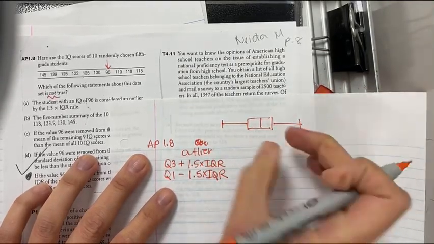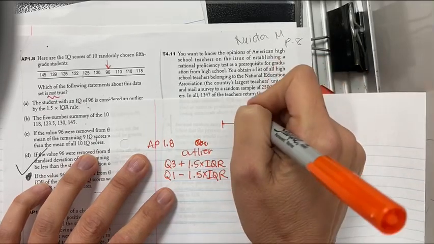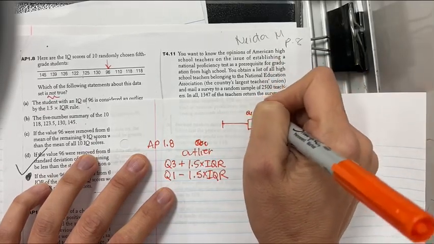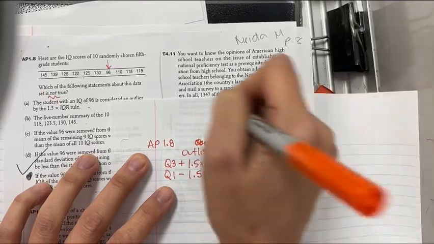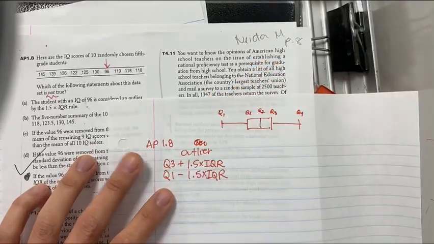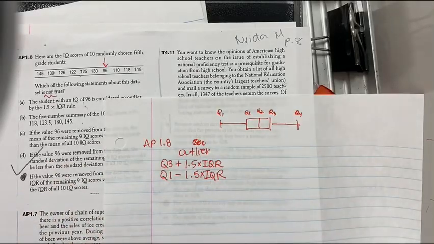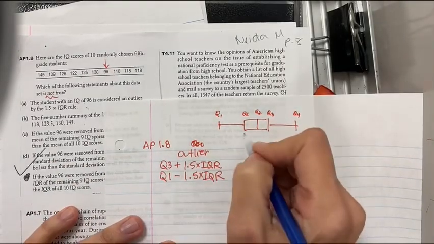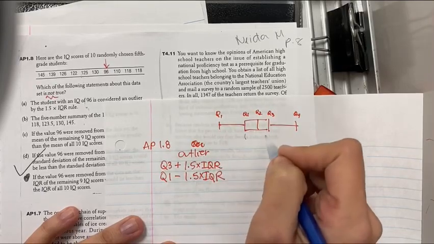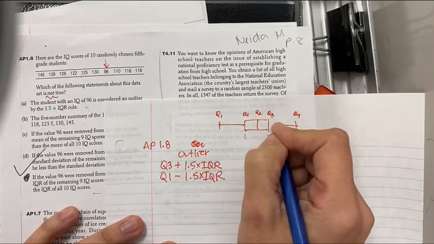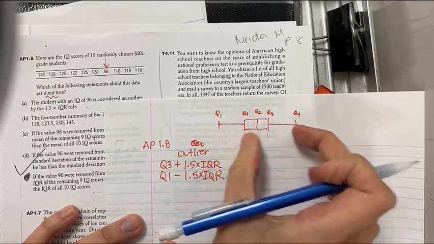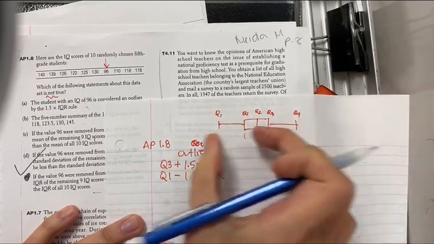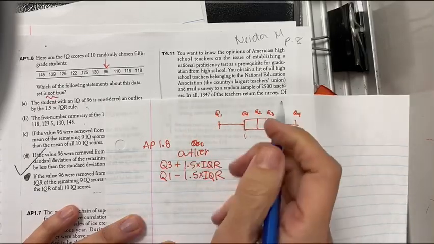an outlier would be, this would be your IQR: quarter 1, quarter 2, also known as the median, quarter 3, quarter 4, your maximum, and your minimum. Now, what they're saying here is 1.5 times the interquartile range. Well, the interquartile range is quarter 3 minus quarter 1, or the width of that. So 1.5 times that, and you add it to quarter 3, or you subtract it from quarter 1.